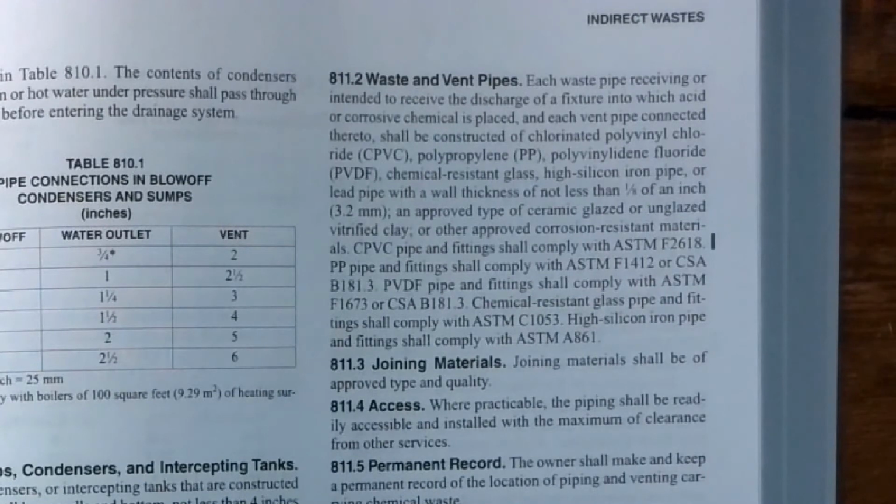CPVC pipe and fittings shall comply with the following standards. So those are all the standards that these things need to adhere to. The most common one nowadays is the CPVC pipe, because they've constructed this chemically resistant piping where you can actually glue it, and there's a specific type of glue that you can use. Whereas the polypropylene, or the PP, you used to have to fuse that with a copper coil, and it was a much more expensive process.